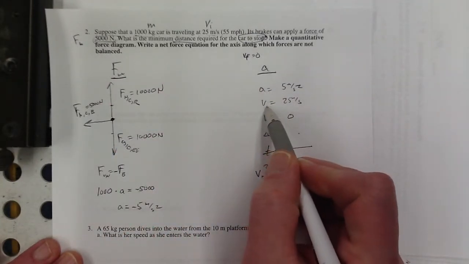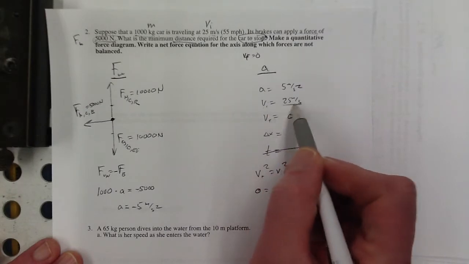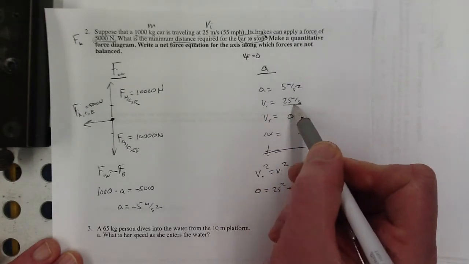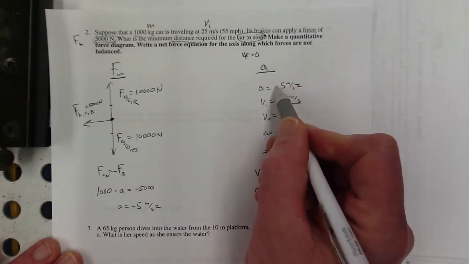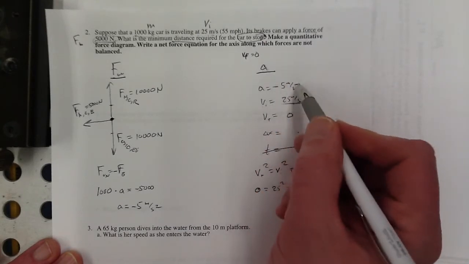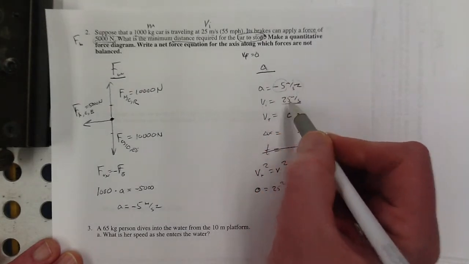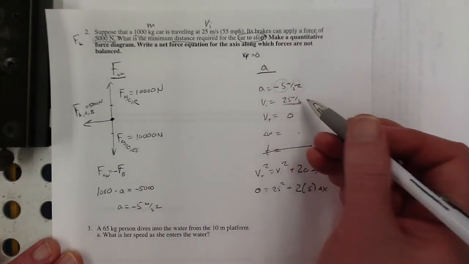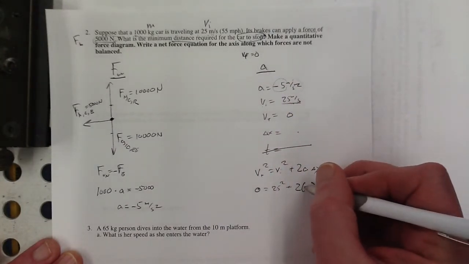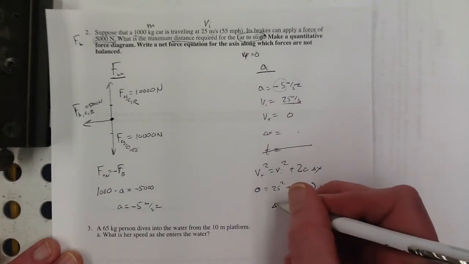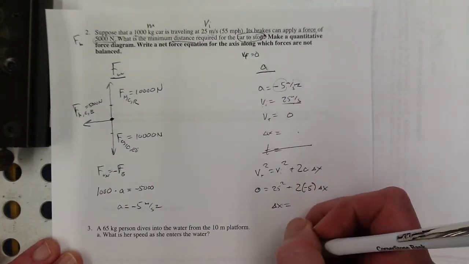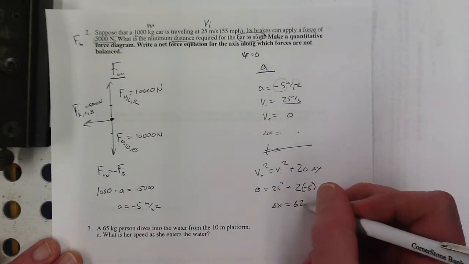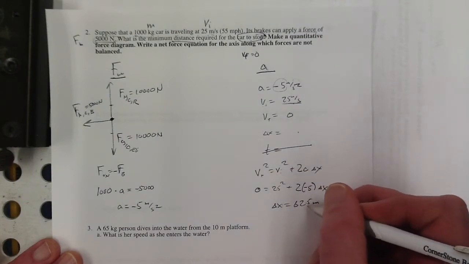If the car is going forward at 25 meters per second and we want it to stop, the change in velocity must be negative, right? You're going to have to subtract 5 over time. Keep subtracting 5s from this. So somewhere along the line, you got to try to catch that, and that's going to be 62.5 meters.